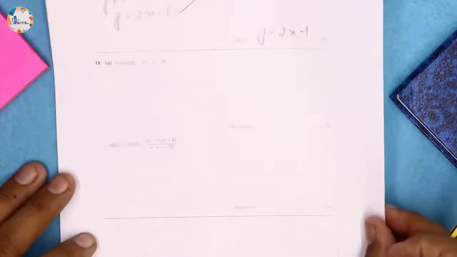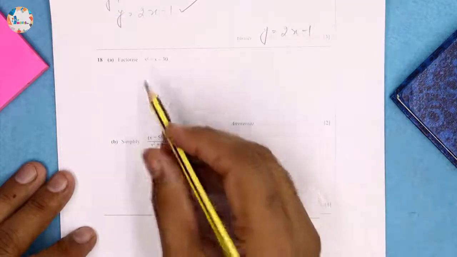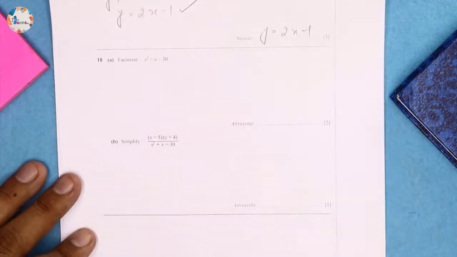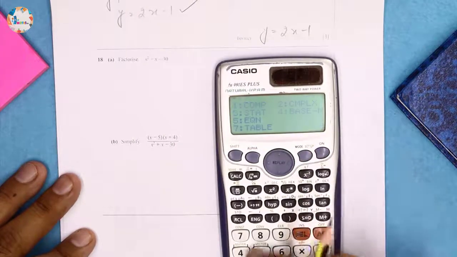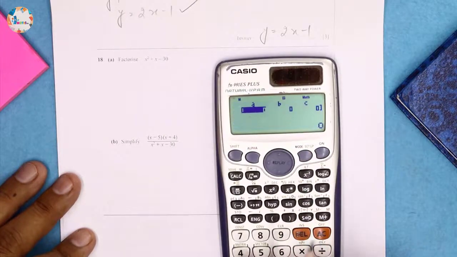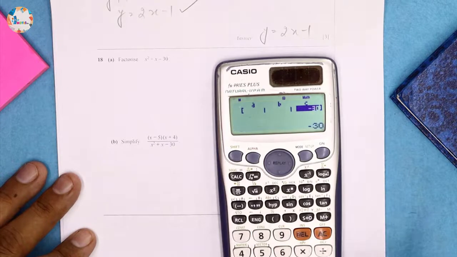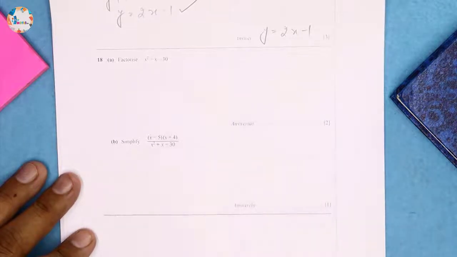Question number 18, it is saying factorize this. So we have to factorize. We can use calculator for this, mode 5 3, and coefficient of x square is 1, coefficient of x is also 1, and minus 30. So 5 and minus 6 are the factors.